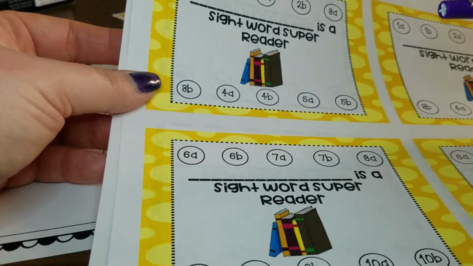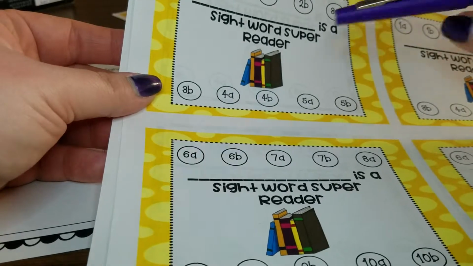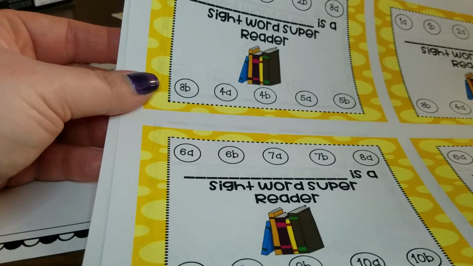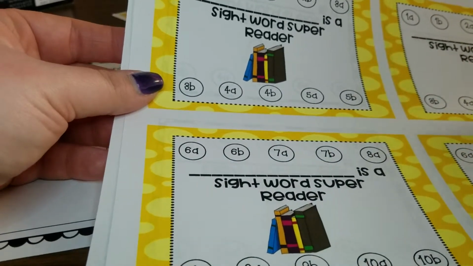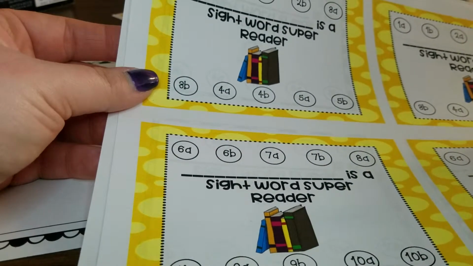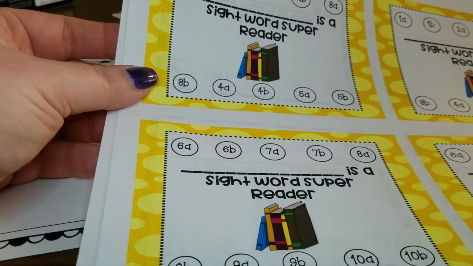And I'm going to say almost in every room, I have kids that can master all 10 lists by the end of the year. I also have students that really might only be in the first couple. It just depends on the student and how much we're working throughout the year and they're able to grow.